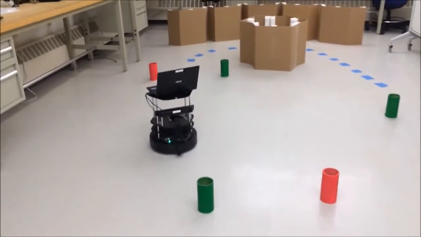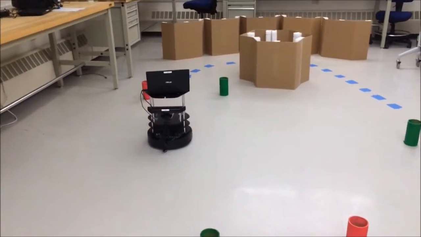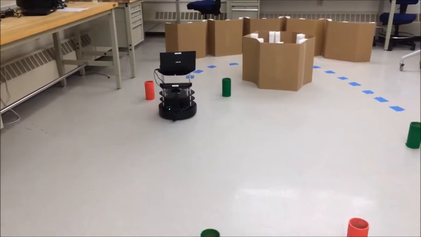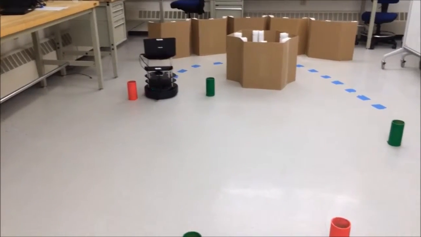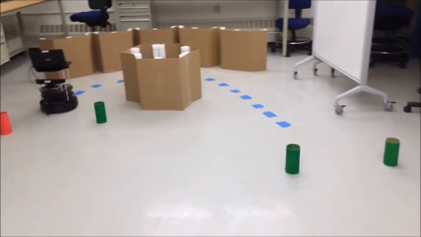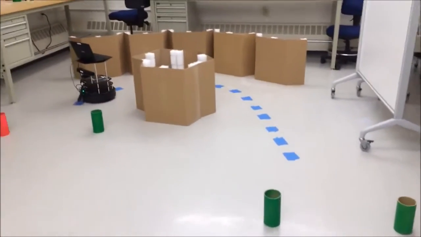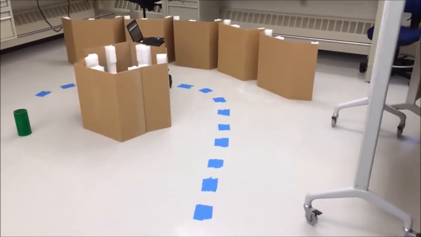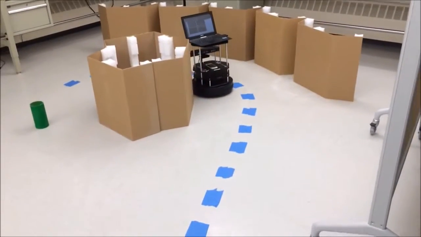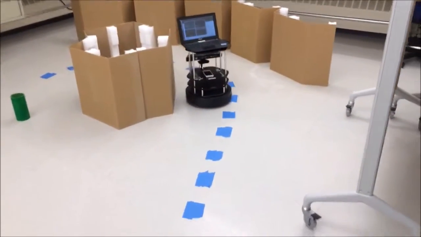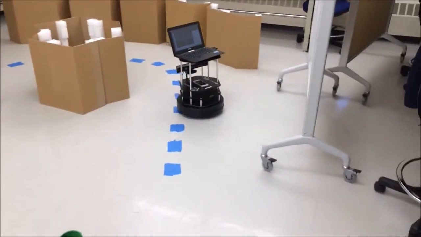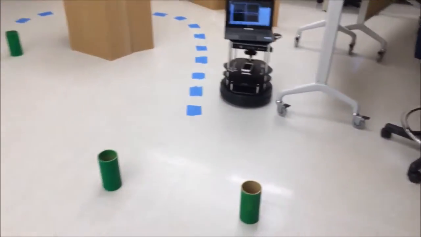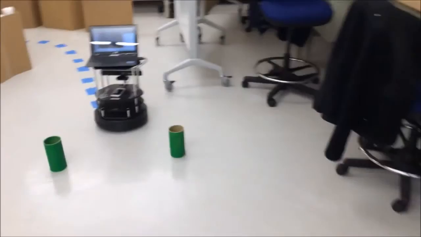One of the things that we implemented, like you saw there, was that our robot would stop if it didn't see the next gate, and it would turn in the direction that was specified in the text file. And once it saw that gate, it would then move towards it and follow the line that went between the gates.